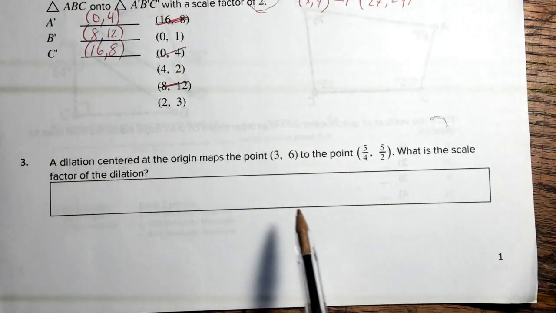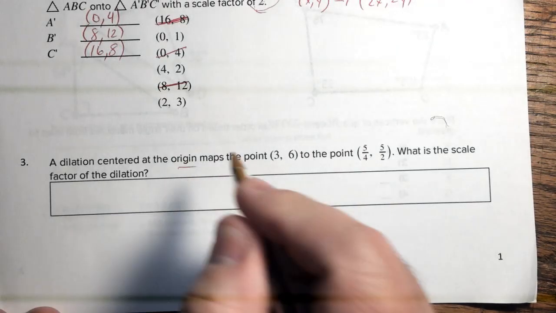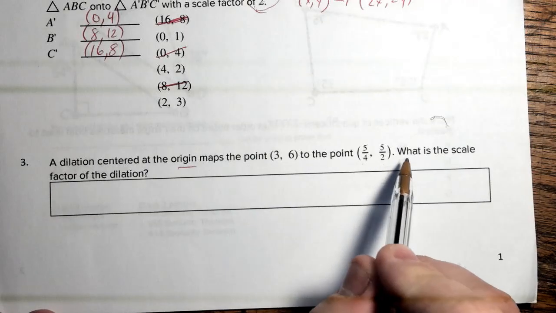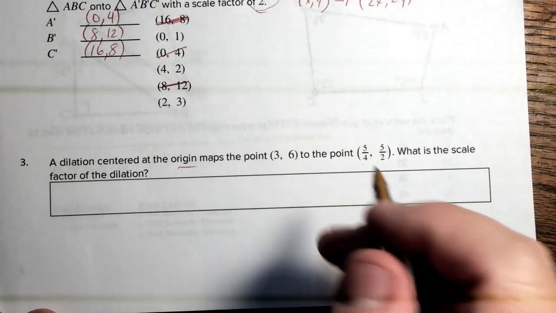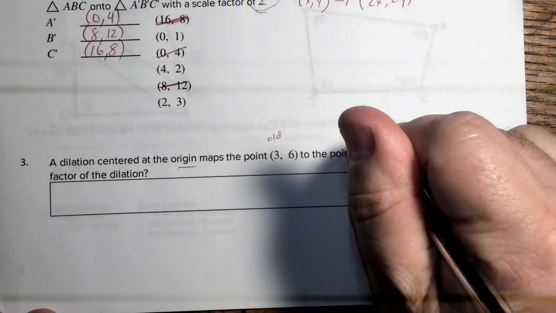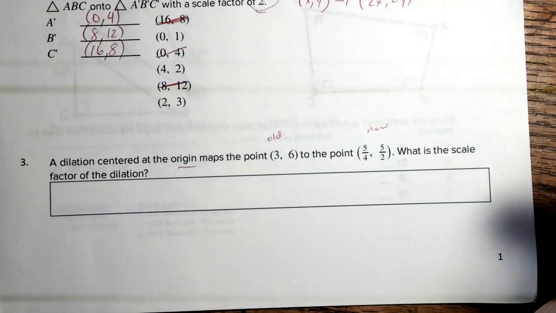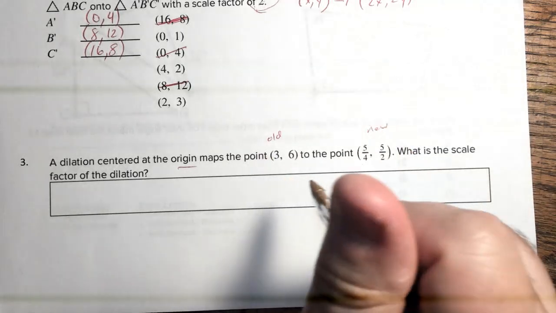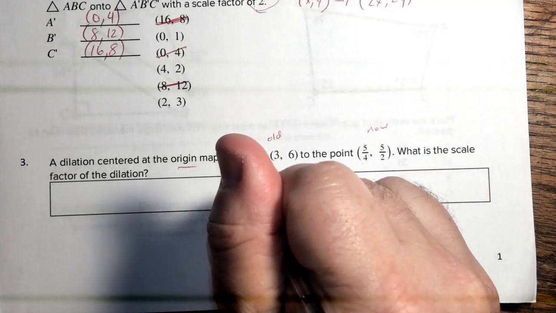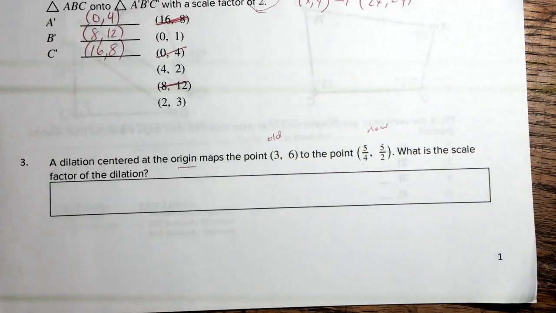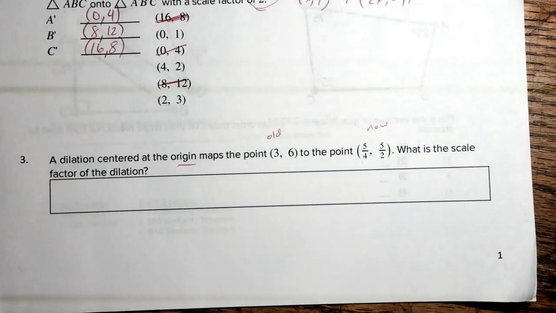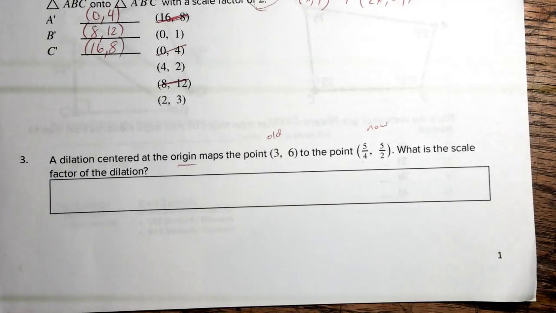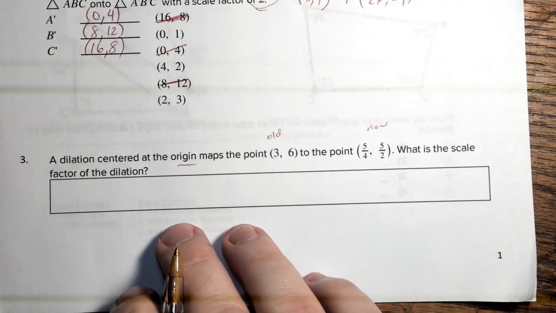A dilation centered at the origin maps the point 3, 6 onto point 5 fourths, 5 halves. What is the scale factor of the dilation? So here's our old, here's our new. It maps this point onto that point. Okay, so new over old. I believe this is contrary to what we talked about in class, so I just wanted to verify that.